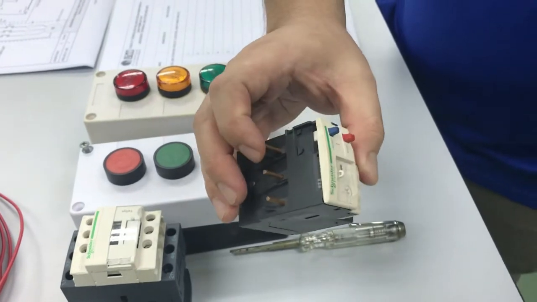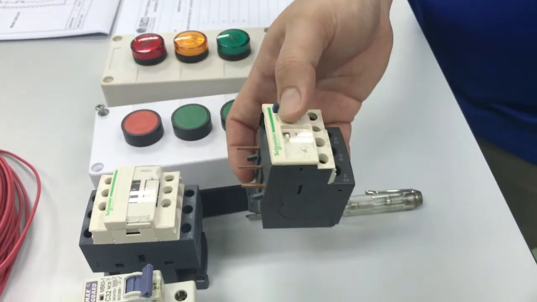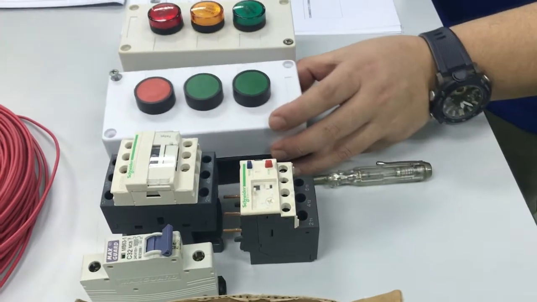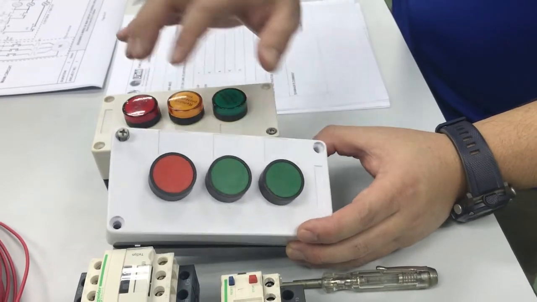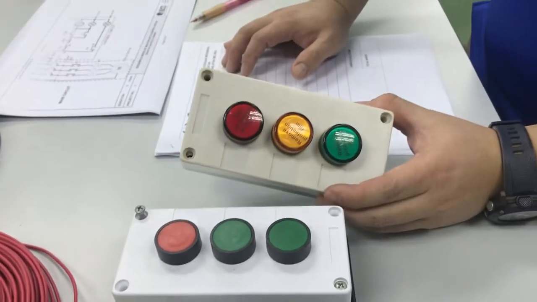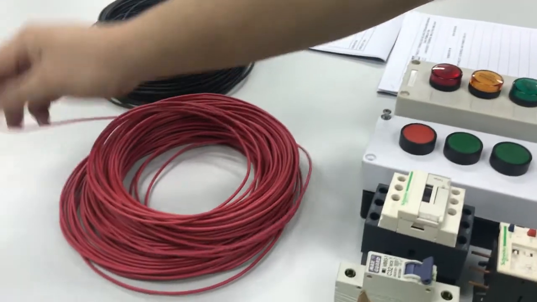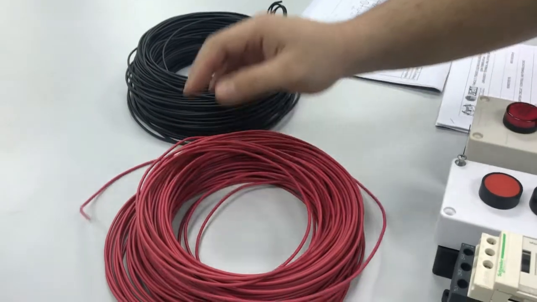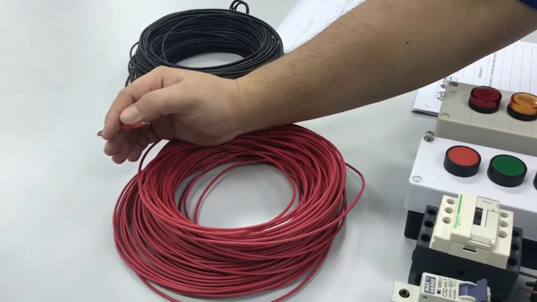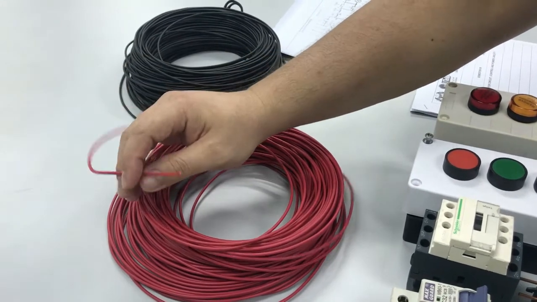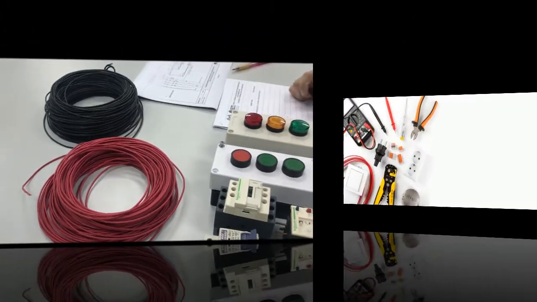This one we call the overload, to protect this contactor. And we also need push button off and push button on. Then this one is an indicator. We still need a wire. For this time we use 1.5 mm thickness to perform this experiment. Alright.